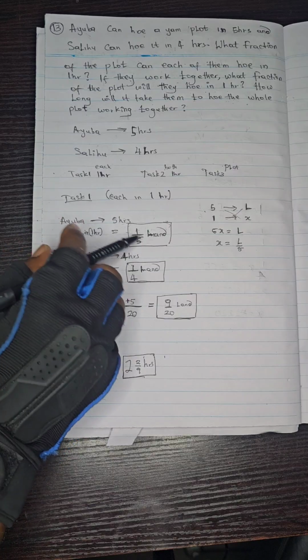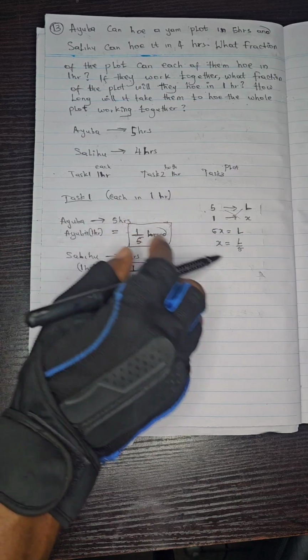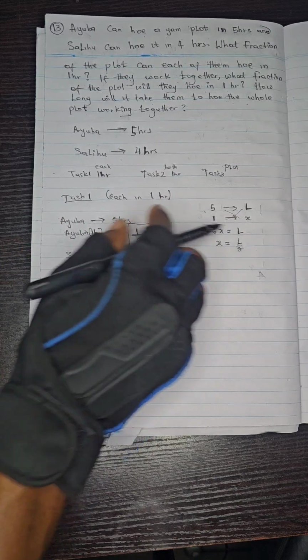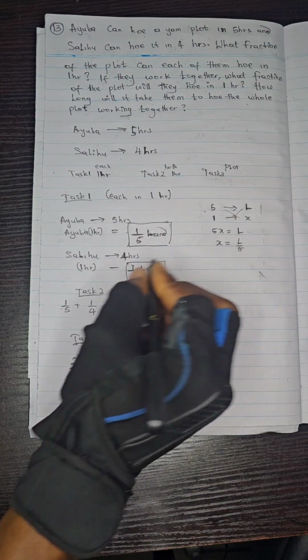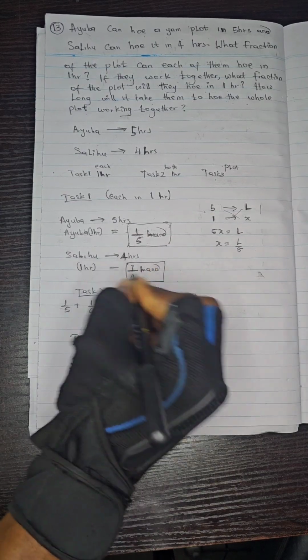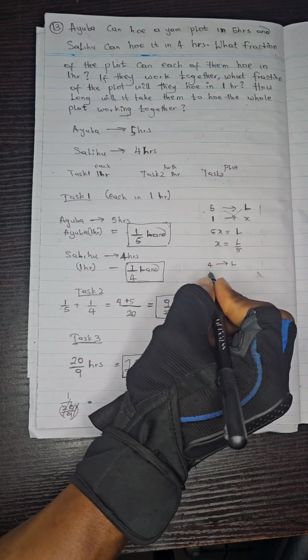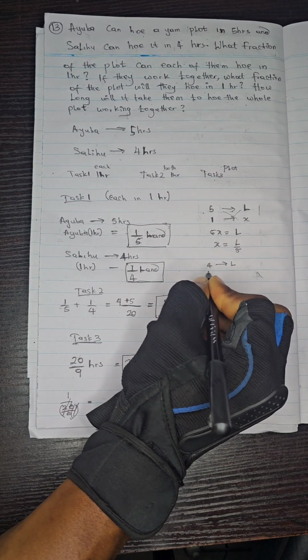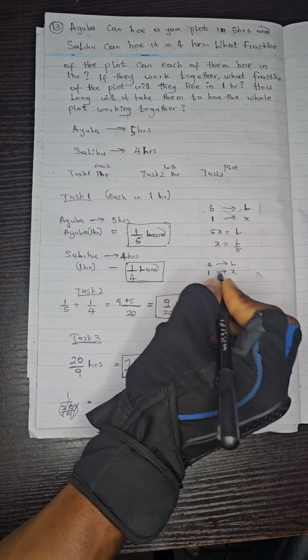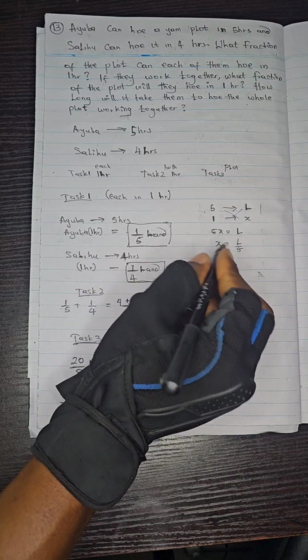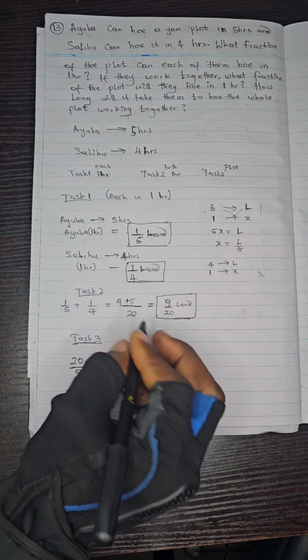Anywhere you see this kind of math, this is how it is being solved. I'm just doing it because this is a lecture class for us to understand it better. The same thing applies here. You can say, okay, for Salihu, 4 hours is what he needs to do the land. Then 1 hour is what x. By the time you solve it, you're still getting this. The same way I solve for this using cross multiplication.